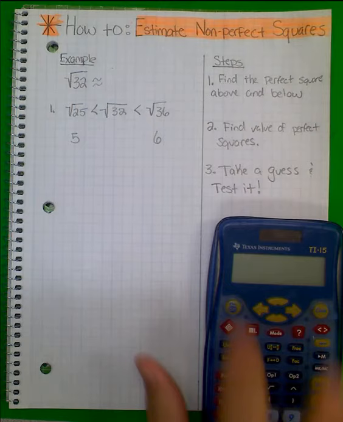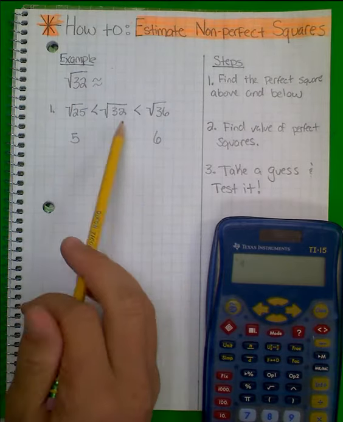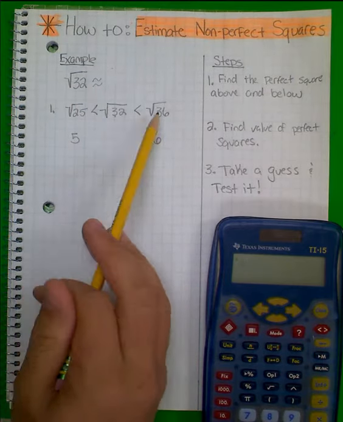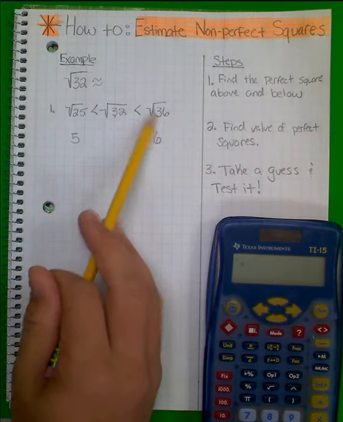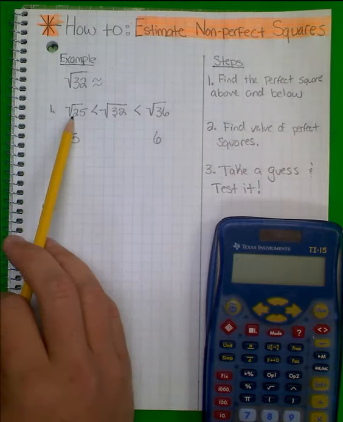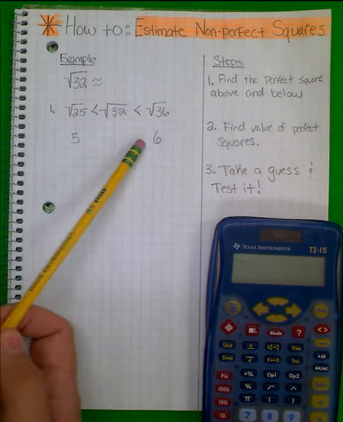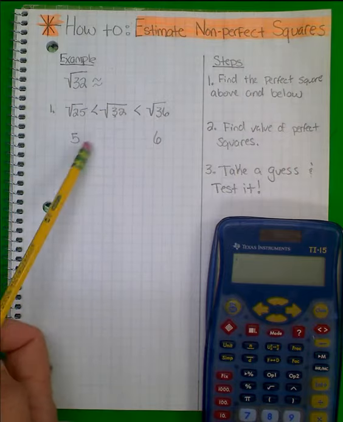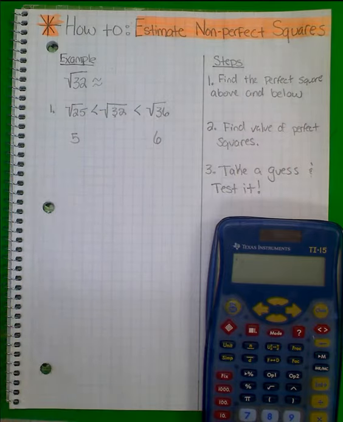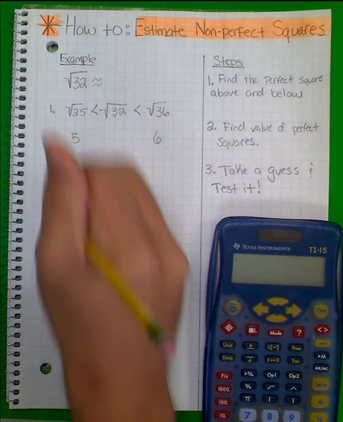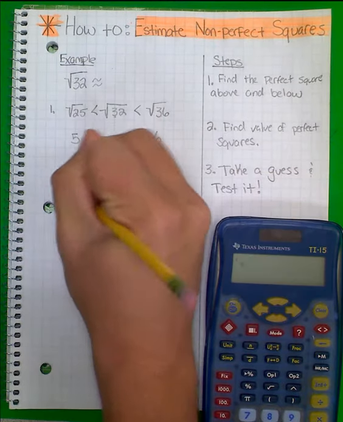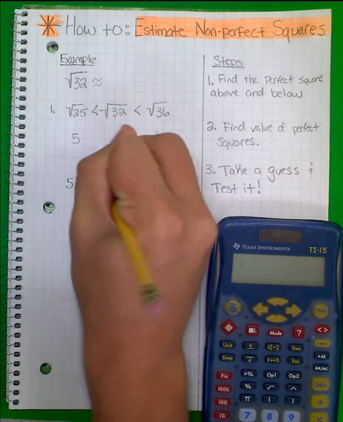So I noticed that the square root of 32 is only 4 away from the square root of 36, and 7 away from the square root of 25. I'm just doing some simple subtraction here. So I know it's going to be closer to 6 than it is 5. So my first guess might be, let's see, 5.6. So that's going to be my first guess.